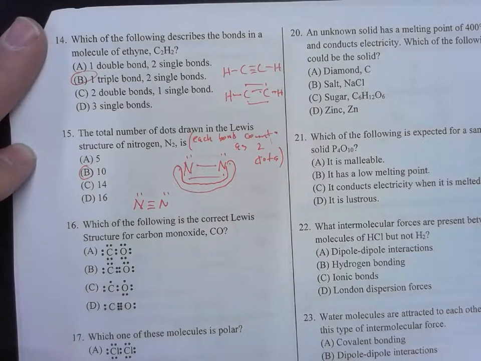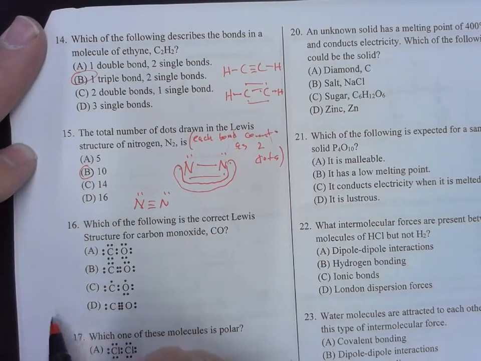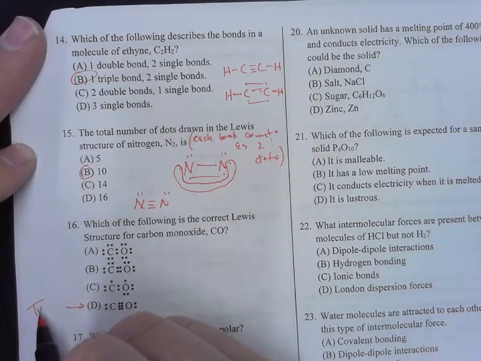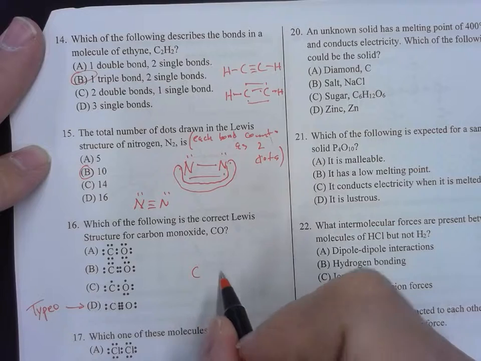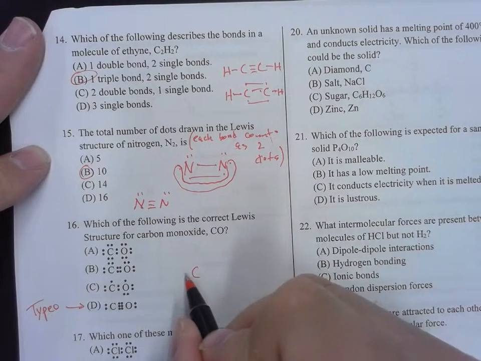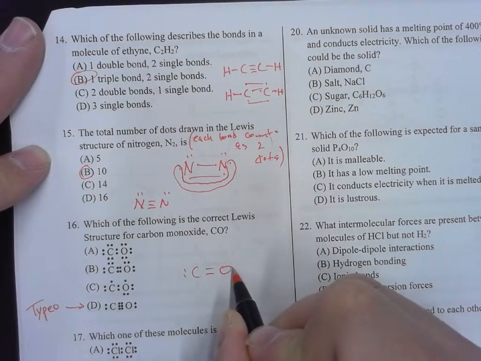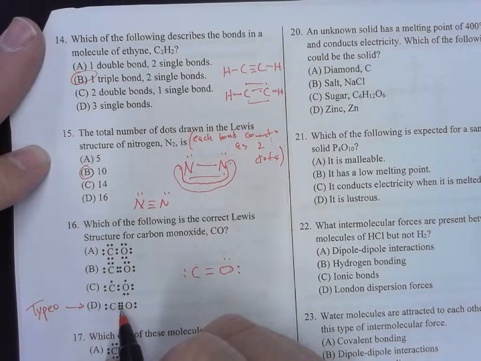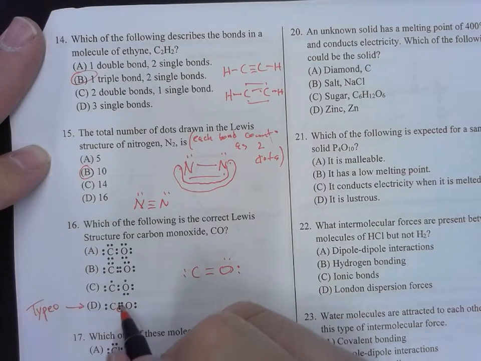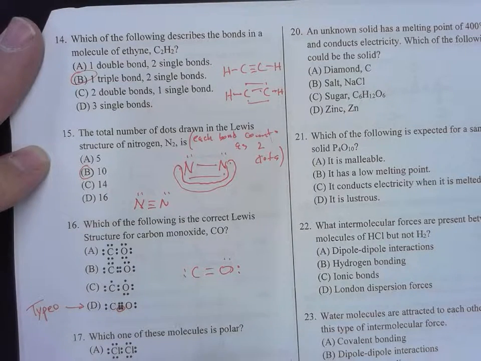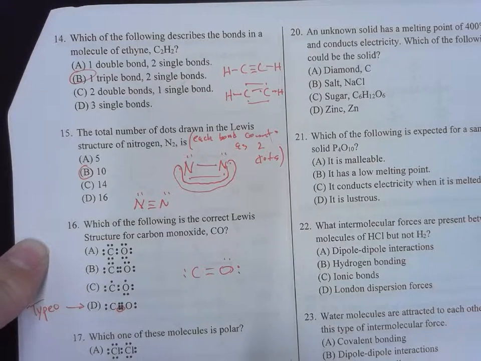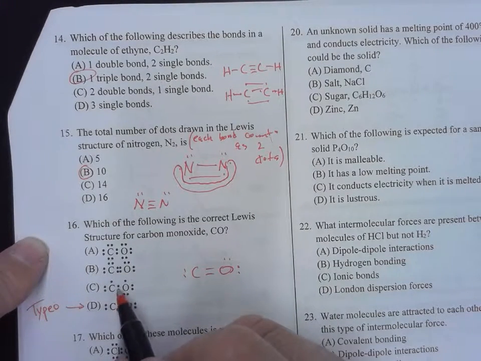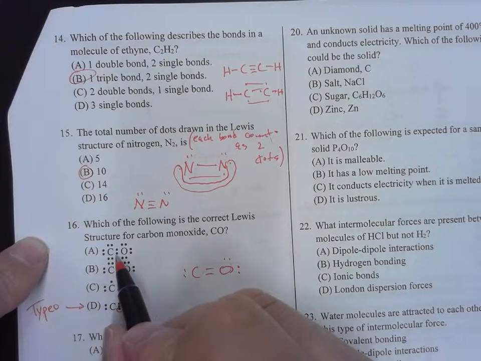Okay, to clarify a little bit more for you. This right here is a typo. Carbon monoxide looks like this, guys. That's a typo. This should have been over here. Instead, it suggests there's a triple bond there. There's not. It's a double bond. So that's a typo, and I'll be on the lookout for that. Remember, that's a single bond right there, that's a double bond, and that's a single bond.